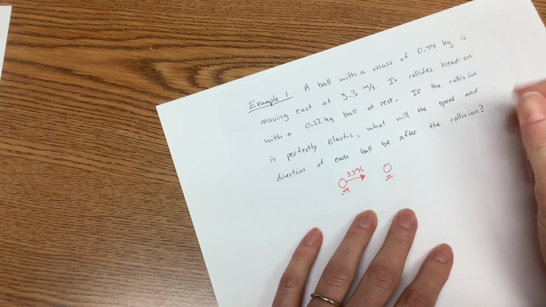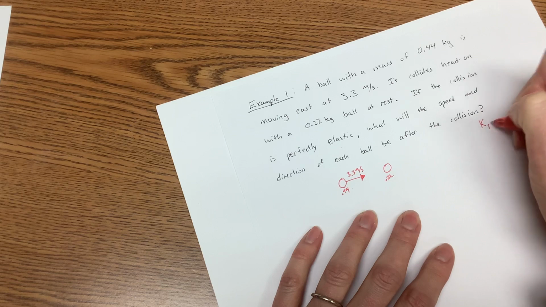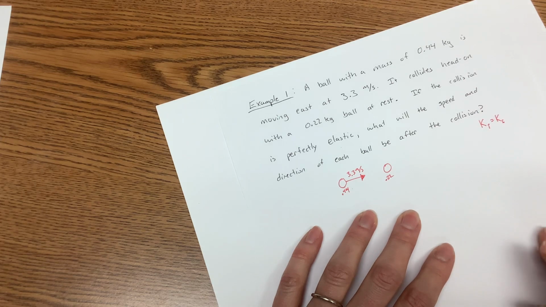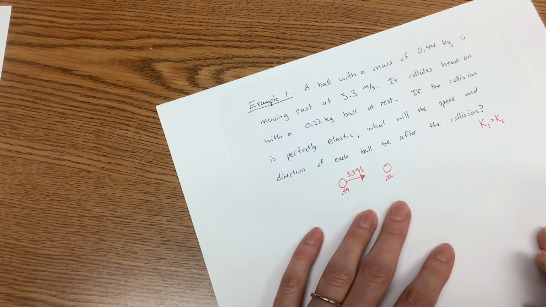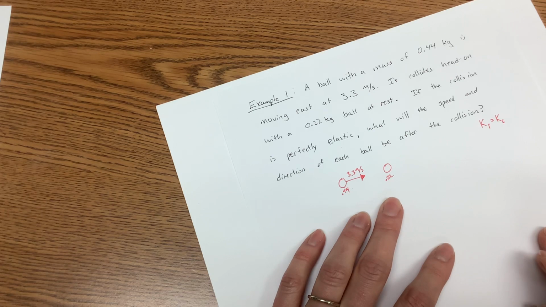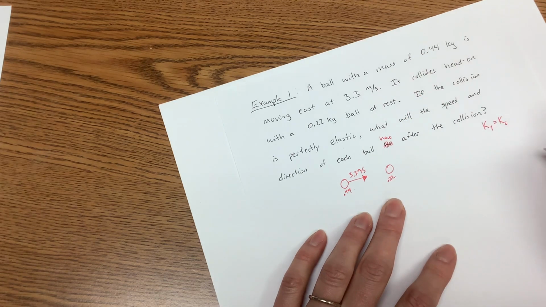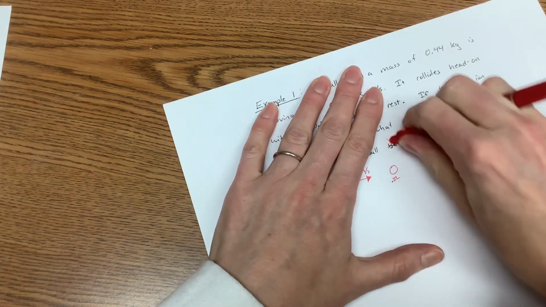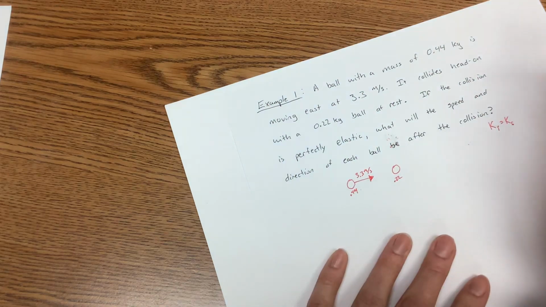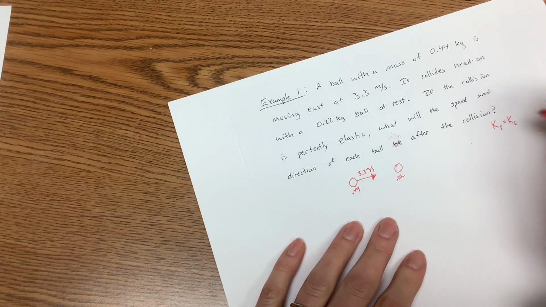The collision is perfectly elastic, so K initial equals K final. What will the speed and direction of each ball be after the collision?